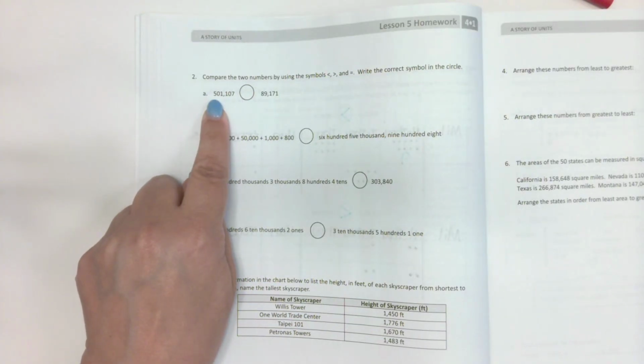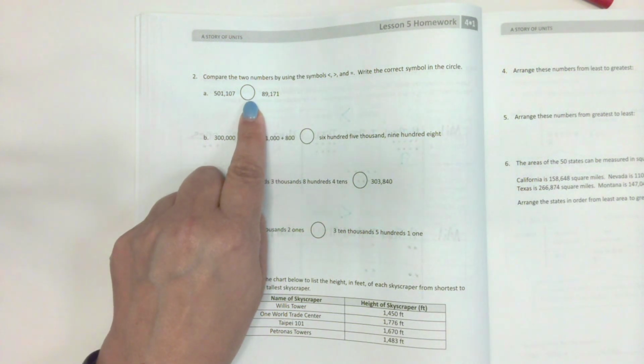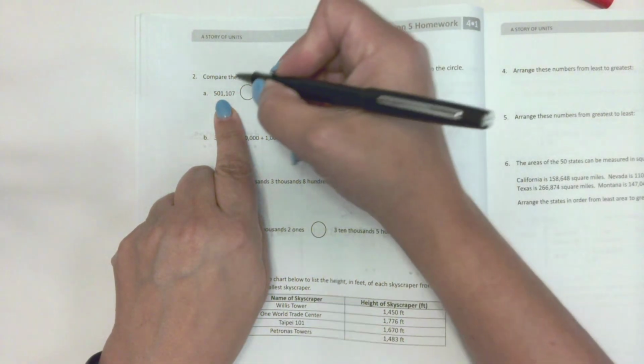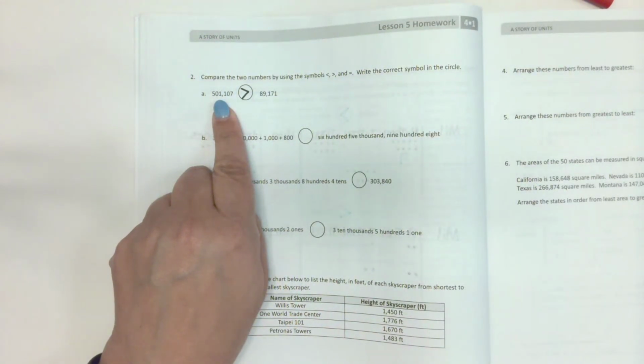This number has 500 thousands. How many hundred thousands does this number have? Look carefully. There are no hundred thousands. The greatest place value in this number is the 8 in the 10,000s. So should we put less than, greater than, or equal to? 501,107 is greater than. It goes this way.